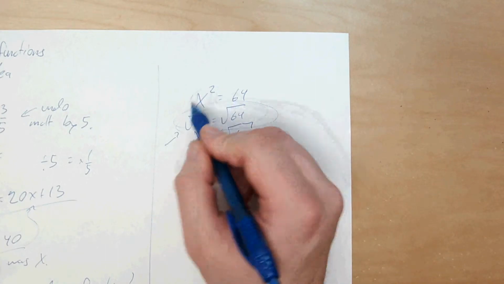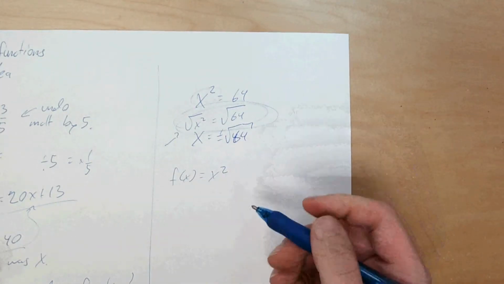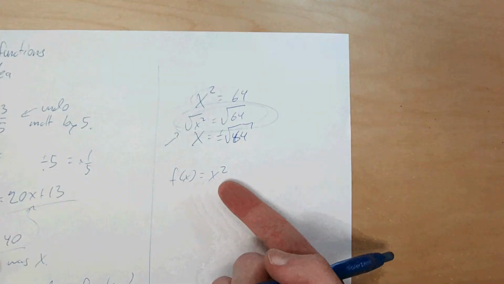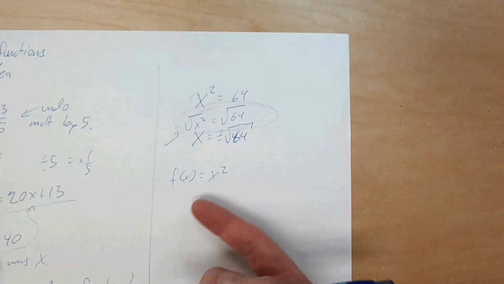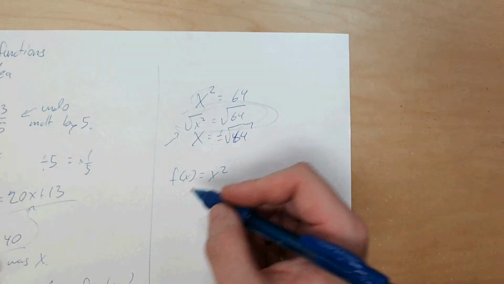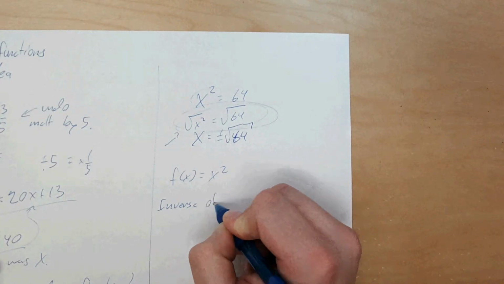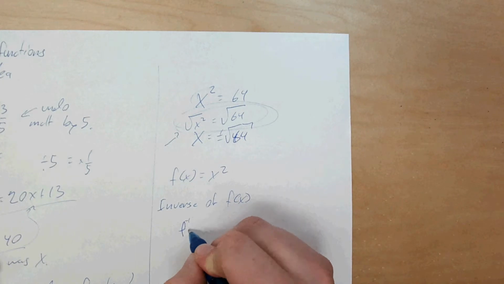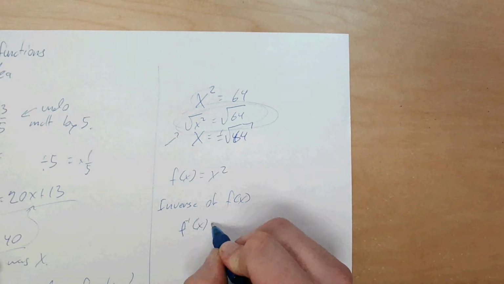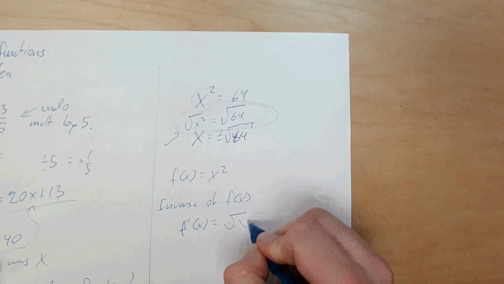The opposite of x squared, right? If I have f of x equals x squared, right? If I know the output is 16, the input better have been 4 because that's the square root of 16. So here, the inverse of f of x, which we're going to denote with this f -1 of x, it's kind of just how we denote it, is going to be the square root of x, right?